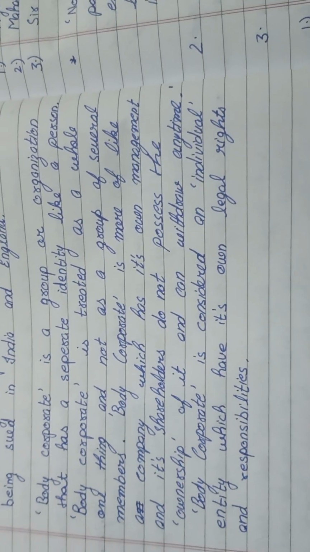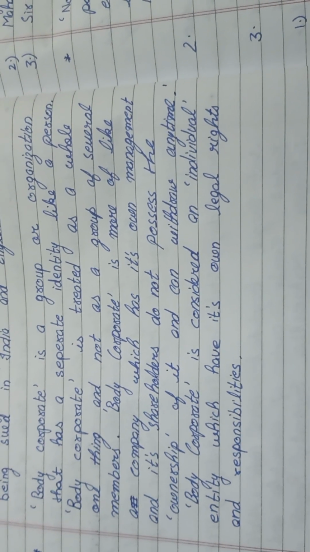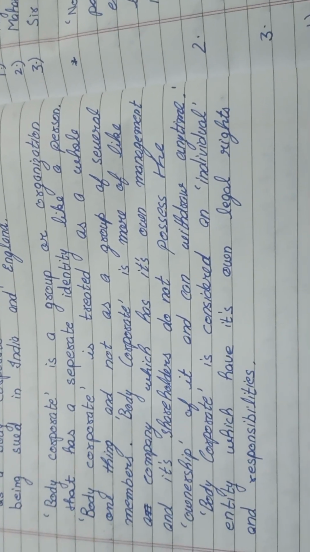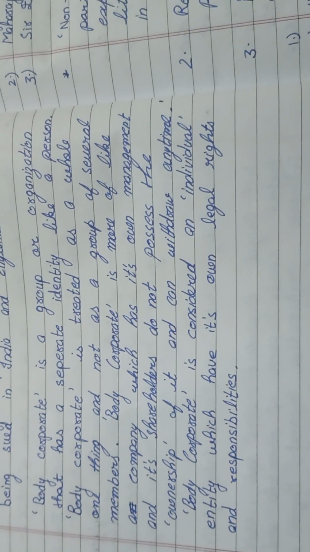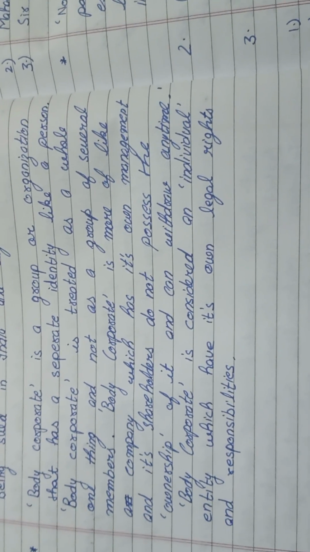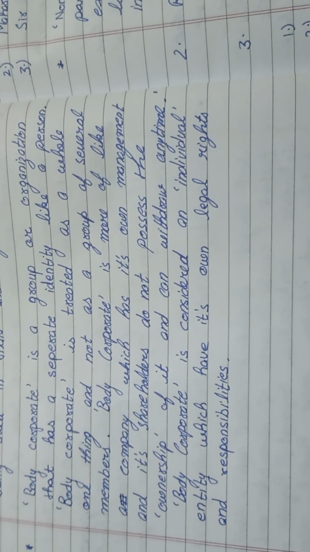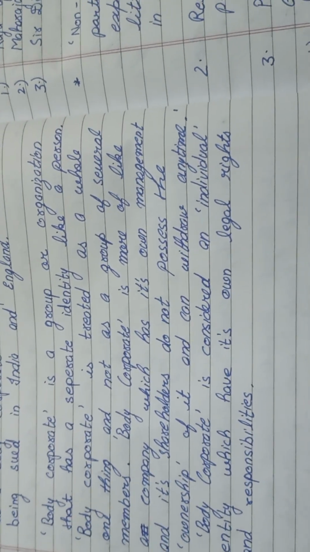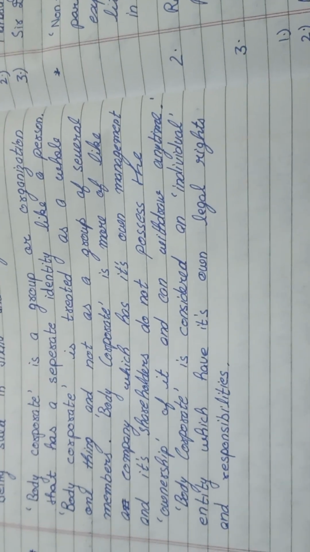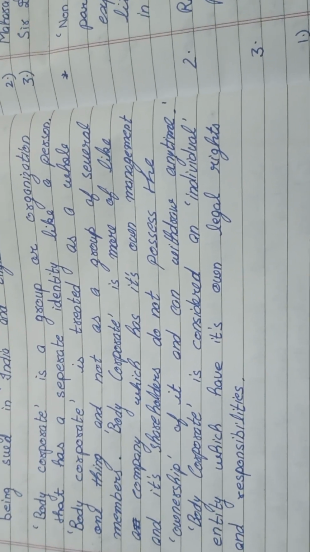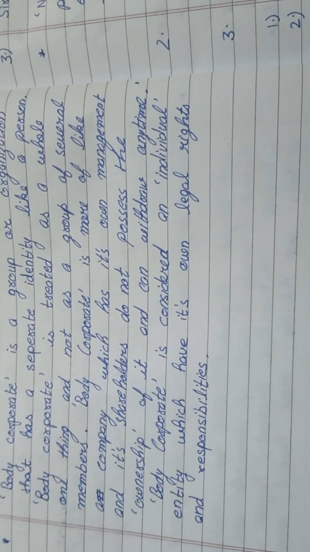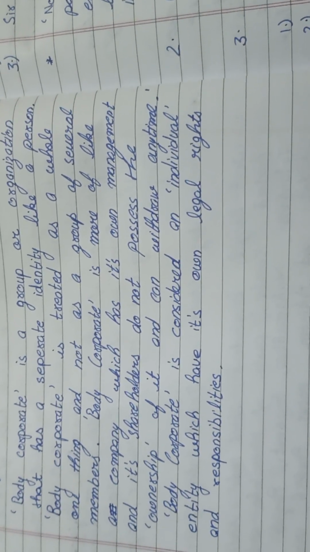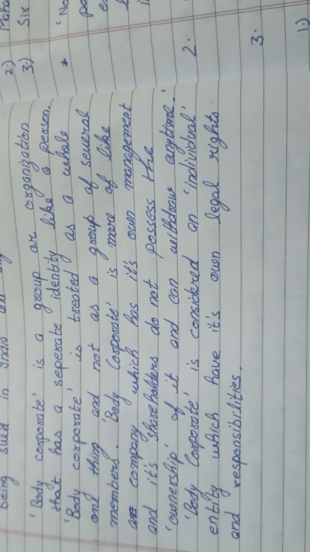Body corporate is more like a company which has its own management, and its shareholders do not possess the ownership of it. So you can say that the body corporate has its own management system, its managers, its workers and all, and it also has its shareholders, but the shareholders do not possess the ownership of the company. So you might be wondering, who started the company, then who has the actual ownership of the company? Nobody has the actual ownership of the company. Whoever started it, his ownership is gone. The shareholders do not own the company, and they can sell their shares, or they can just withdraw from the body corporate anytime.